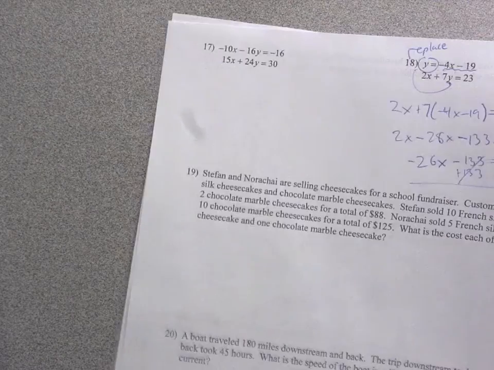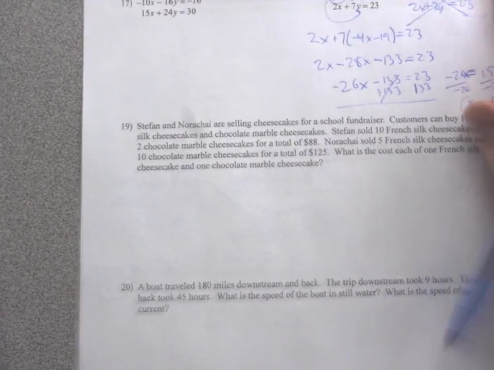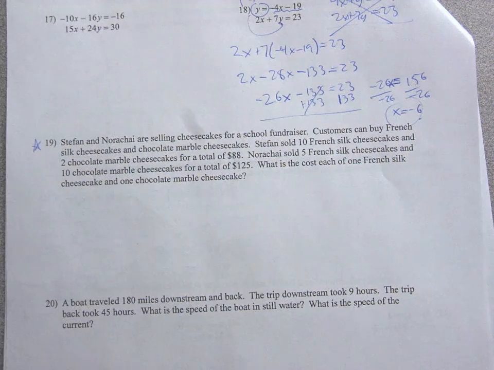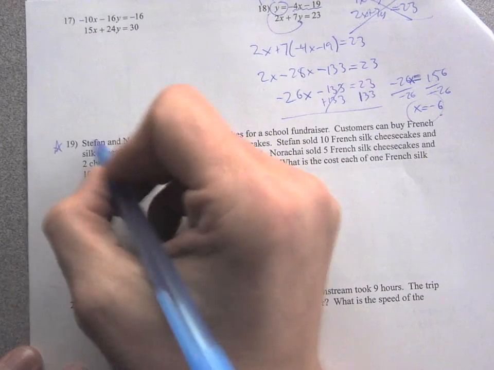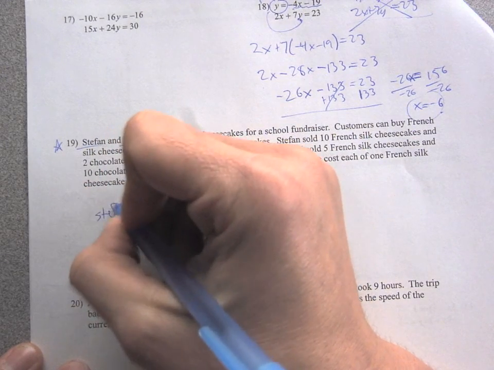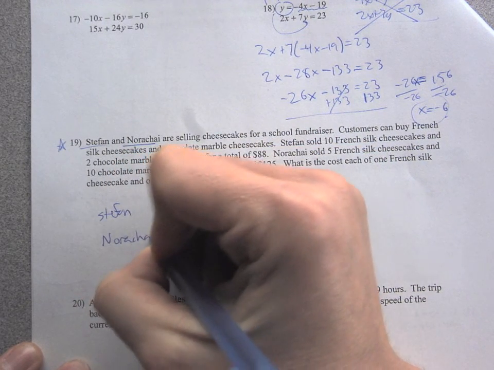Okay, now to the word problems. These are a little tricky. I'm pretty sure that you guys can probably handle this one because that one's not too bad. They're just two pretty straightforward equations in standard form. You're going to have two equations though because you have two people, right? So you're going to have an equation for Stefan, and you're going to have an equation for Norikai.